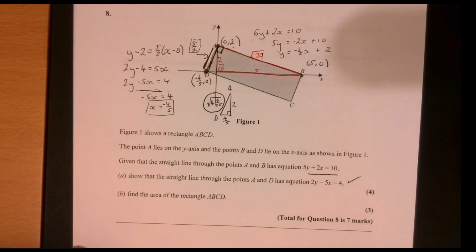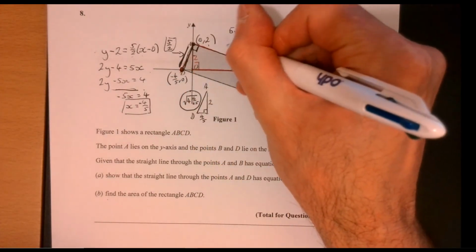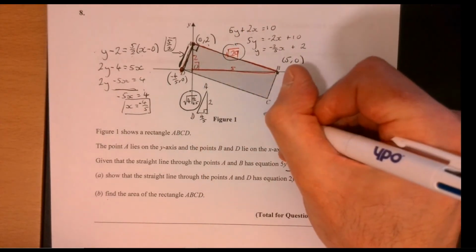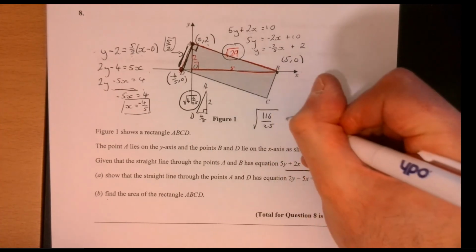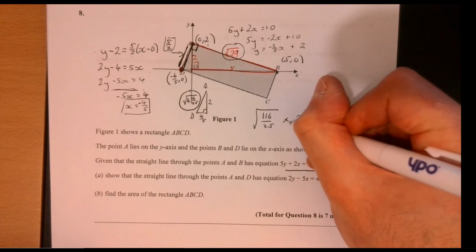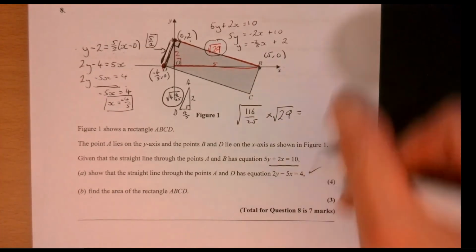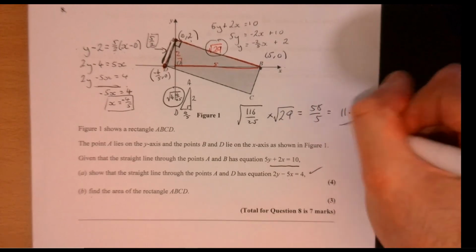So how do you work out the area of a rectangle? We do this bit times this bit. So that's going to be 116 over 25, multiplied by root 29. There you go. And if you go and work that out, it's 58 over 5, which is 11.6.